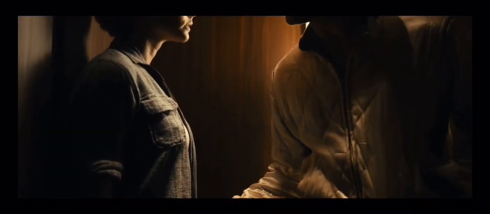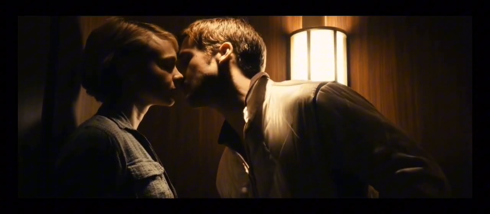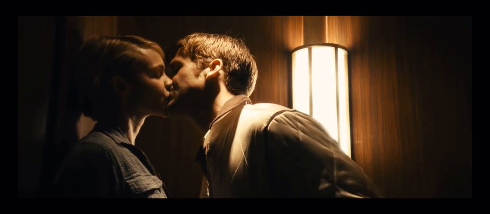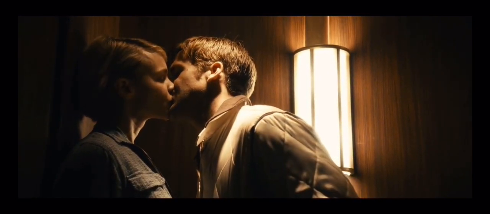Here we can see a close-up of the driver's hand on Irene's waist, up into a medium close-up of the driver kissing Irene, expressing how he feels about her.